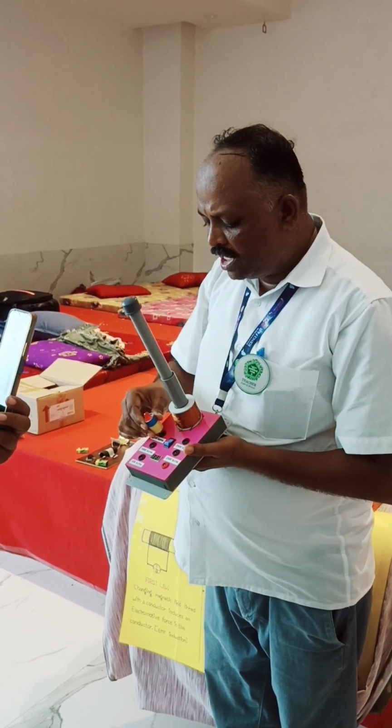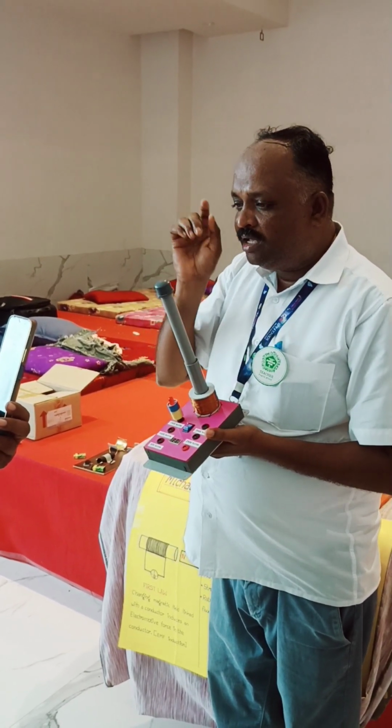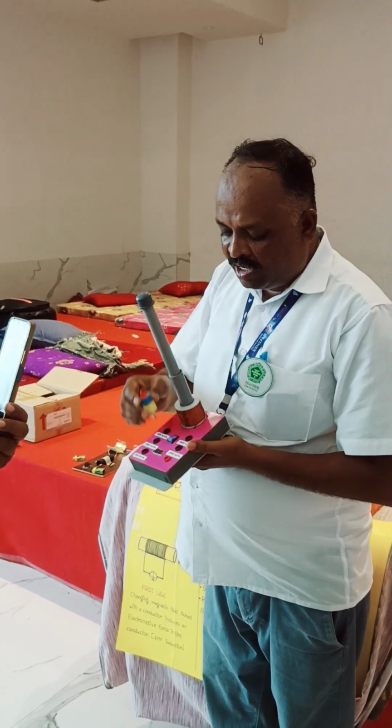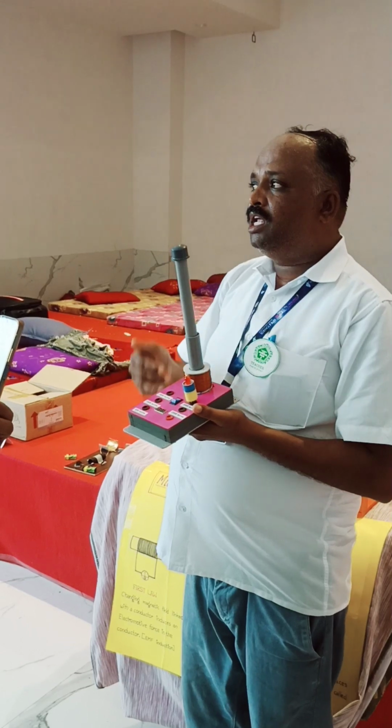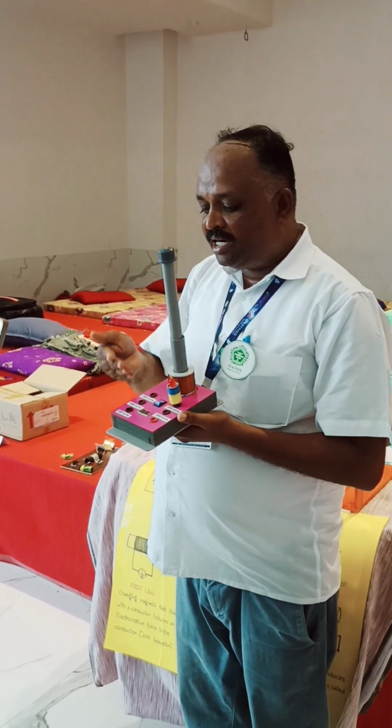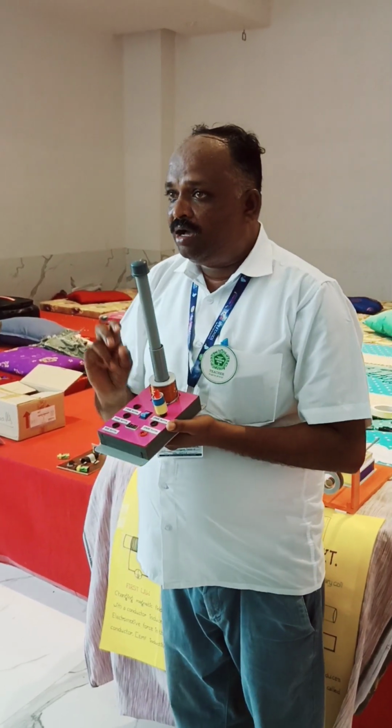After that I am going to connect it to 1500 turns. You can see the brightness is still more increased. Like this, if I go on checking by increasing the number of turns, the induced EMF also increases. That I detected using this LED brightness.